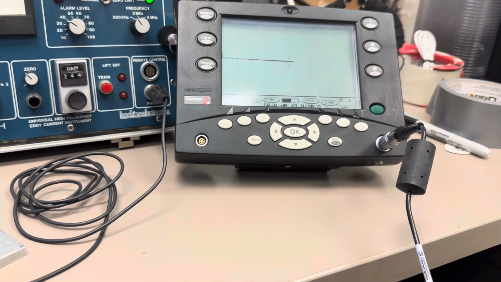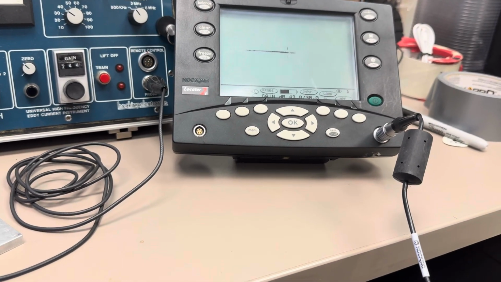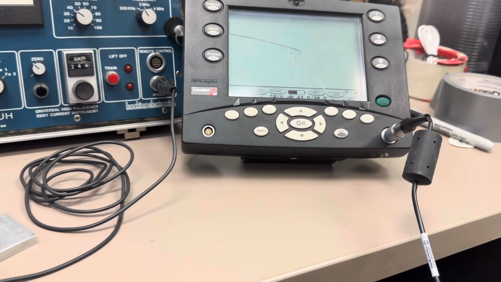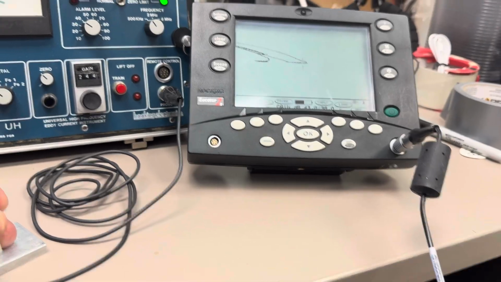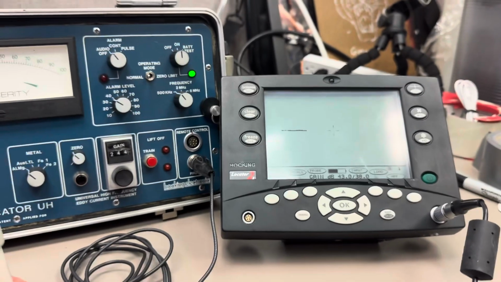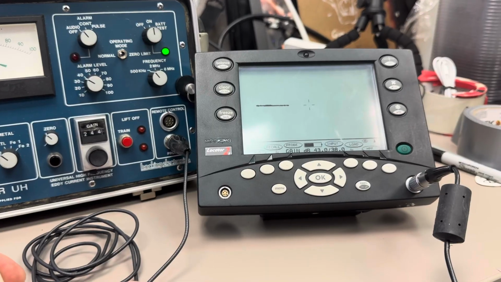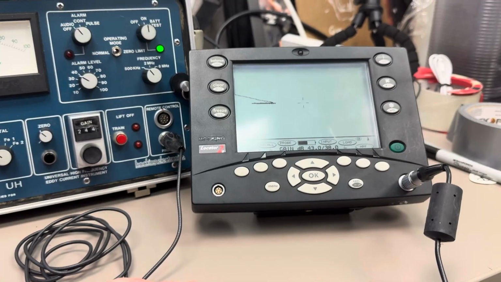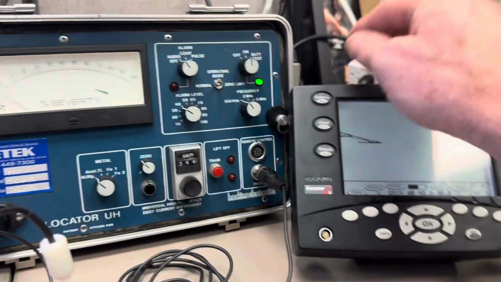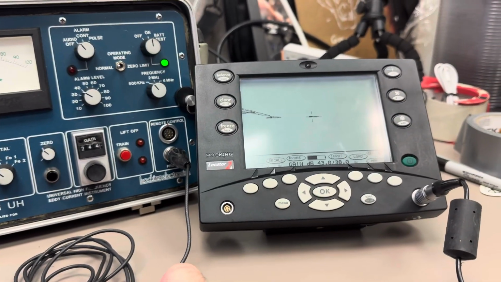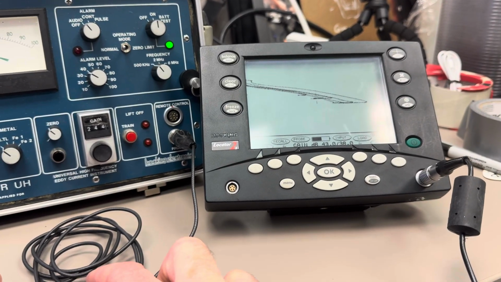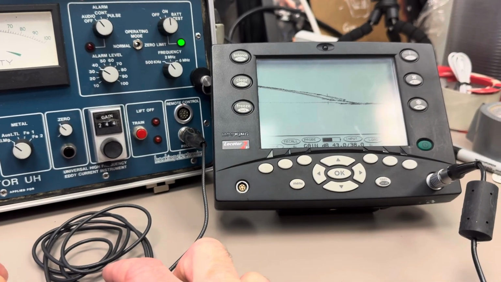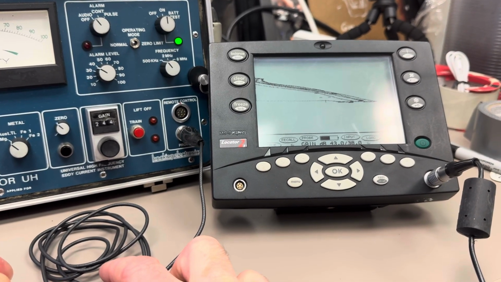But watch what happens when I scan over an EDM notch. I get a signal that's large in amplitude, and it's also a phase that's very different from the phase of the probe motion, which is what you're seeing there. So if 0 degrees is my probe motion, coming in around, let me balance again for you. Coming in around 25, 30 degrees, that phase lag tells you that it's a surface breaking crack with some depth to it.